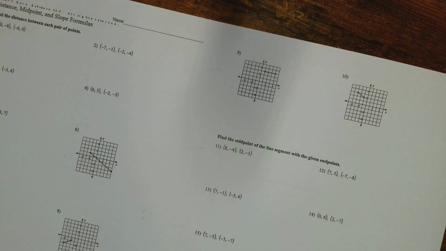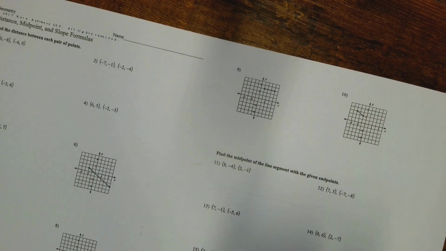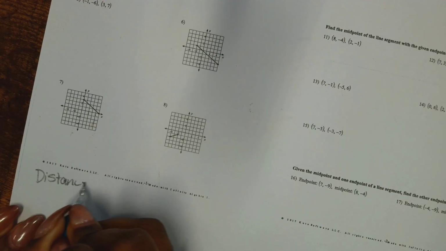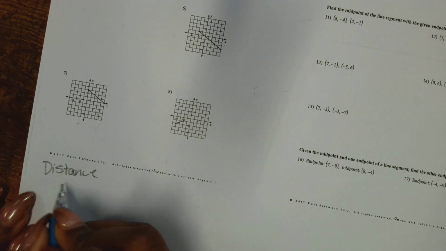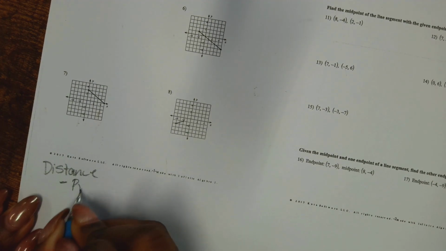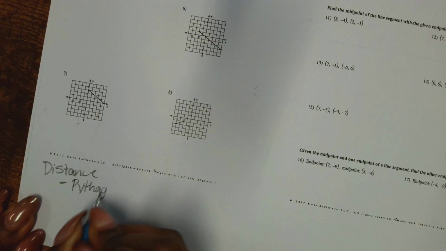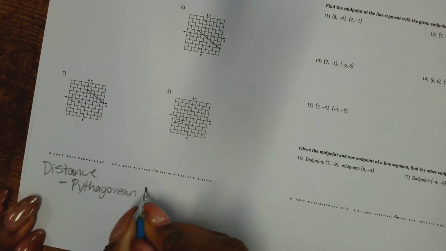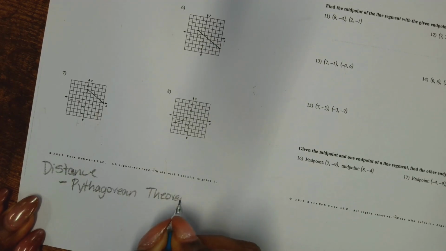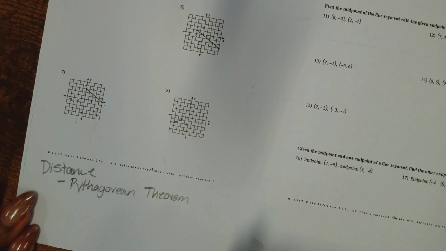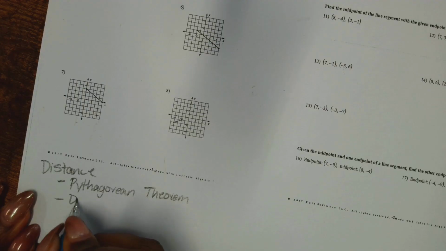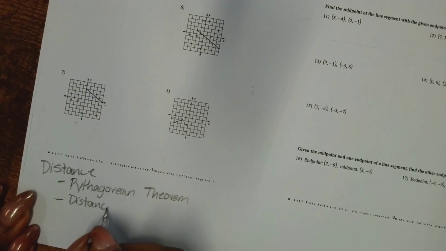Okay, good deal. So to find the distance, there are two formulas that you can use. Let's write these down. If it's on a coordinate plane, of course, we can use Pythagorean theorem. We've talked about Pythagorean theorem on Monday and Tuesday. And then you can also use a distance formula.